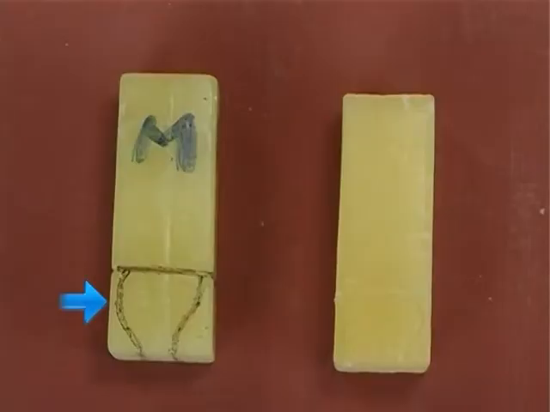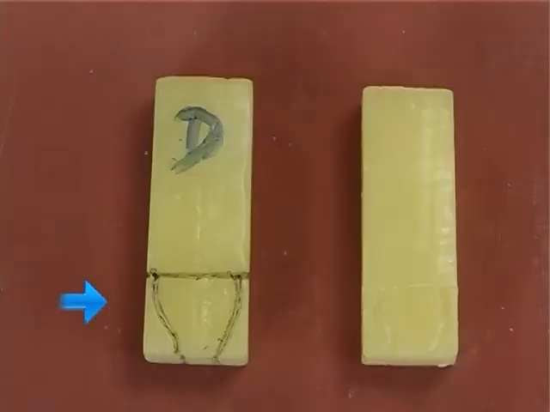This labial outline should be convex in the middle and cervical third, and it should be flat in the incisal third level. The palatal outline should be convex in the cervical third, denoting the cingulum, and it should be concave in the middle and incisal third, denoting the fossa. That is, it should have an S-shaped outline.